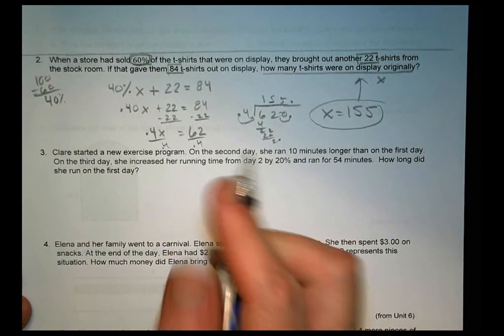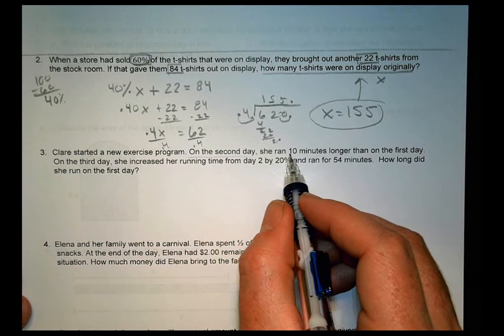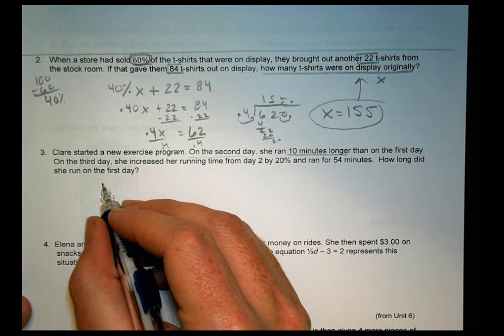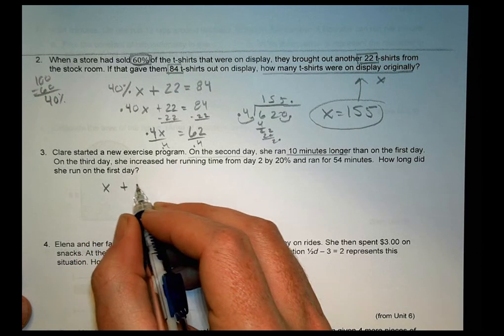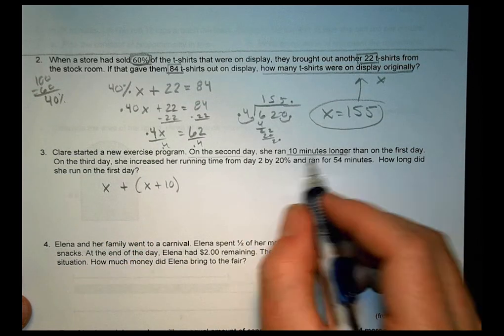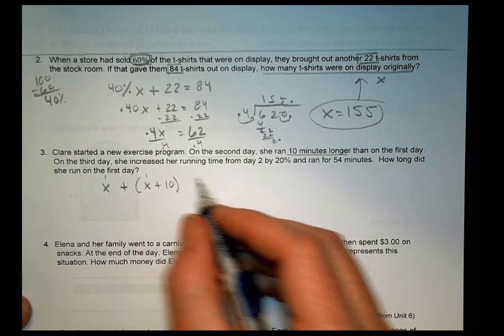Number 3 is a great one. It says Claire started an exercise program. On the second day, she ran 10 minutes longer than on the first day. So this is called day 1, x. And on day 2, she did x plus 10 more, right? 10 minutes longer than the first day. Here's day 1. Here's day 1 plus 10 more.